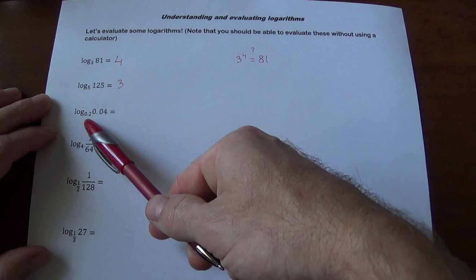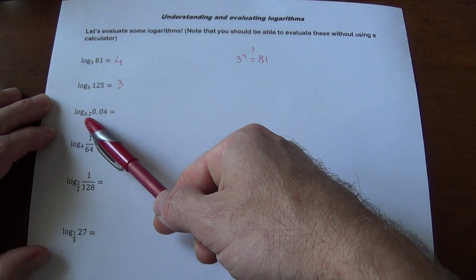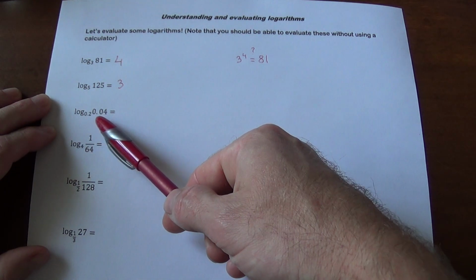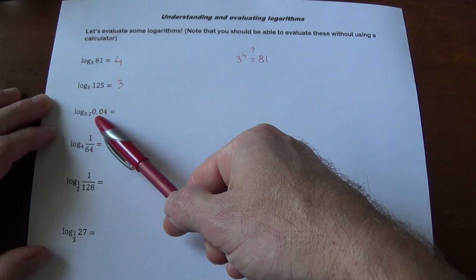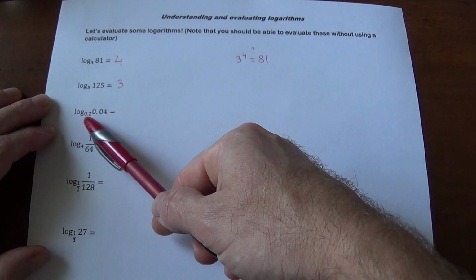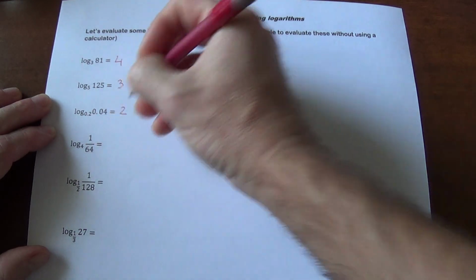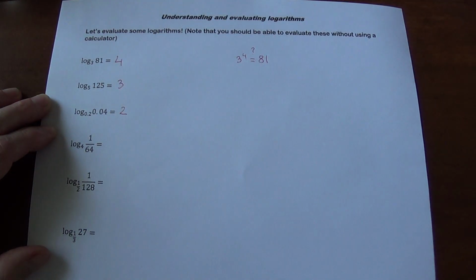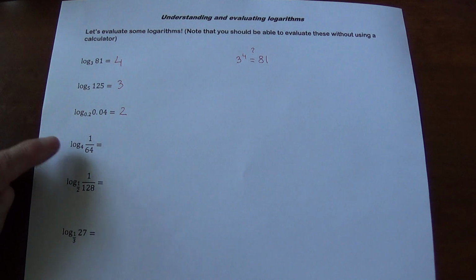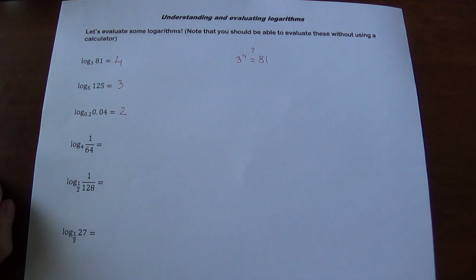A little bit of decimals here. 0.2 to what power is going to give you 0.04? If you do 0.2 times 0.2, this is 0.04. That means we are dealing with power 2. Now, something with reciprocal expressions. So we've got 1 over 64, and the base of the log is 4. So we're trying to figure out 4 to what power is going to give you 1 over 64.